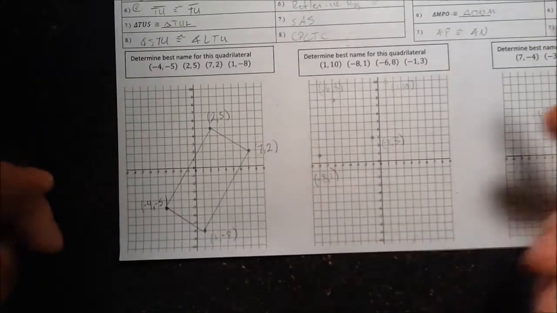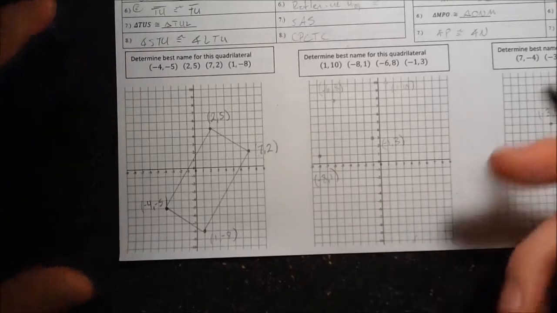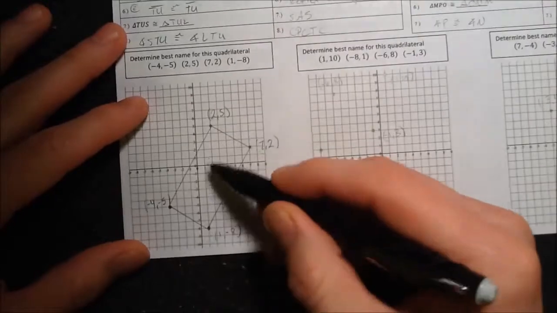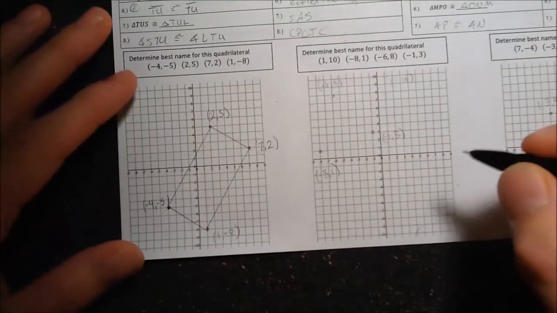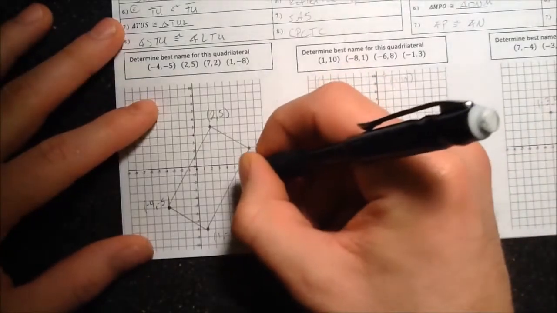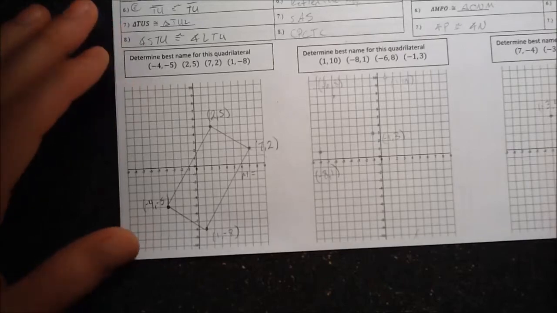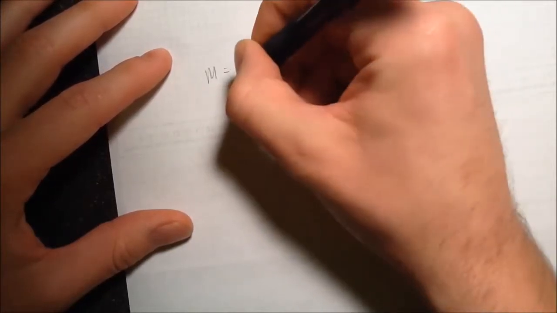When it's graphed, it's even easier to find those slopes because you can just straight up count. Just like in Algebra 1, you can just count the rise over run, so you don't have to deal with the slope formula. But if you want to use the slope formula, that'll get you the correct answer as well. The slope formula is, let's flip it over and take a look at it. Slope is the change in y over the change in x.